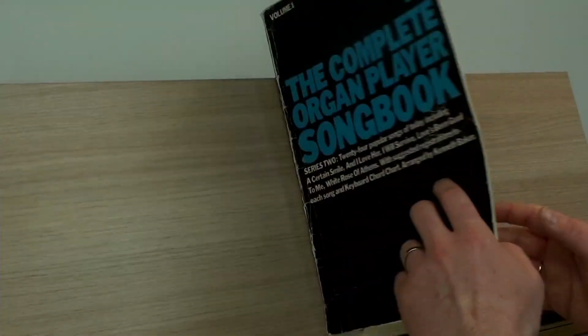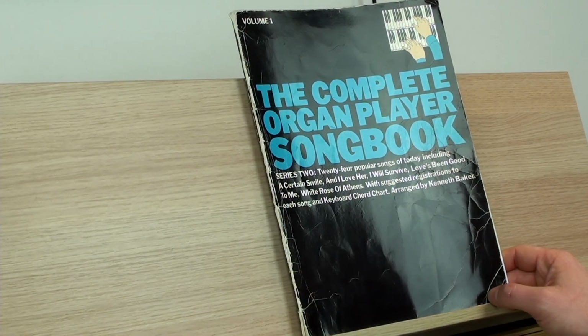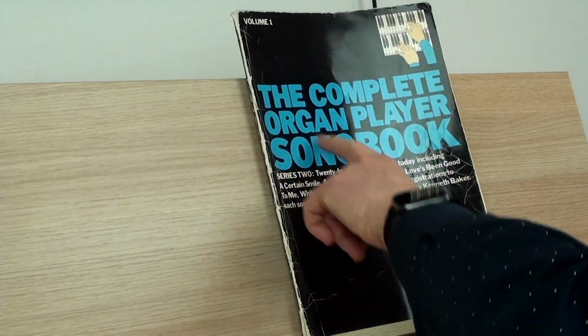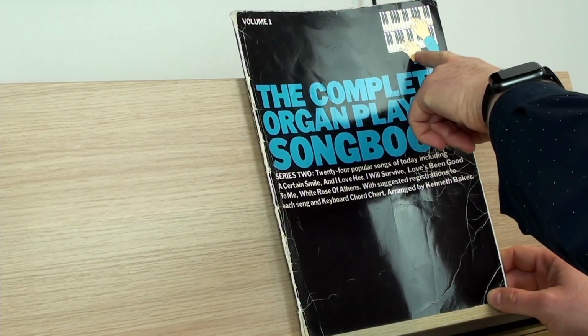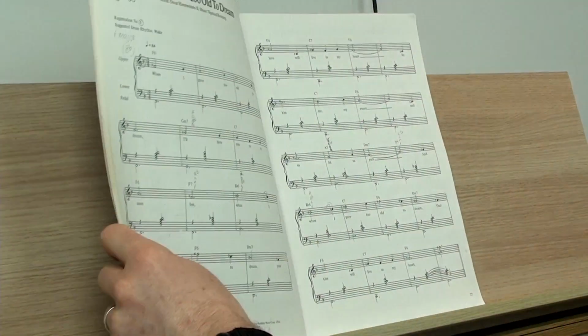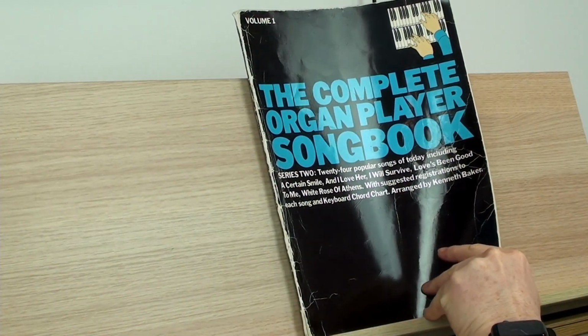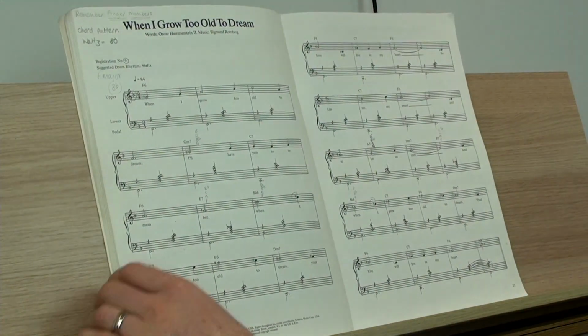So I've chosen this little song, which is When I Grow Too Old to Dream. This comes from a Kenny Baker book, Complete Organ Player Songbook Volume 1. These were the books where they had a black cover, big coloured writing, and then the famous hands drawing was put in the corner. You can probably still find it on there. So yeah, 24 songs, and I've picked When I Grow Too Old to Dream.